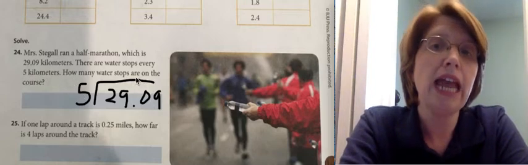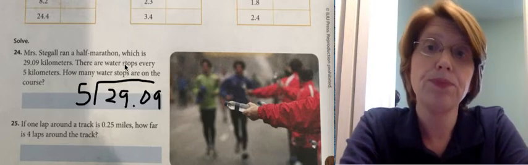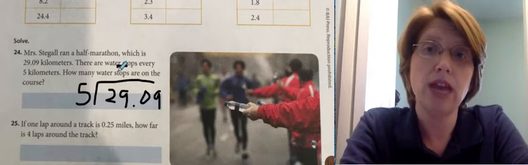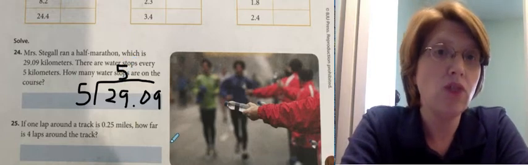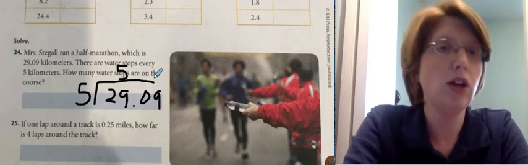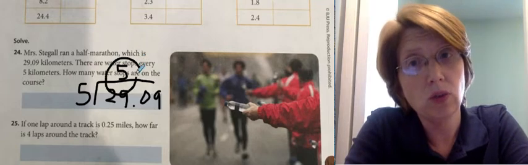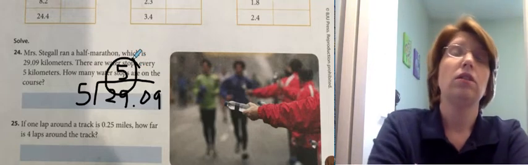You're only going to answer with the whole number. Okay, for example, 5 goes into 29 5 times. Okay, but there is a little bit left over. Does it matter? No, because there is a water stop every 5 kilometers. So that means it doesn't matter what this part here is. The answer is going to be 5. There are 5 water stops.